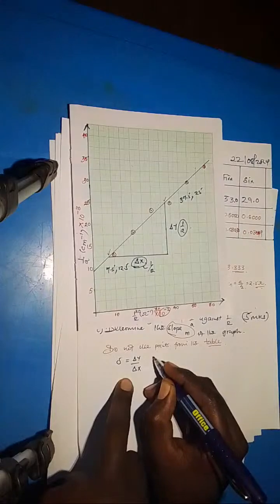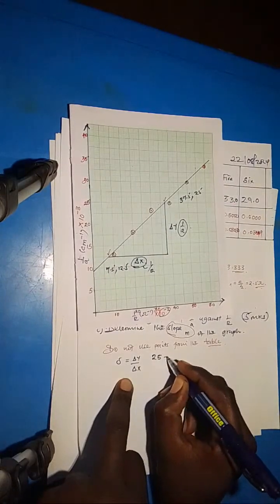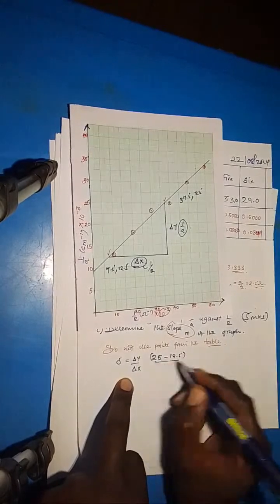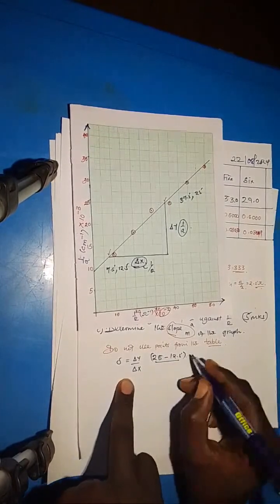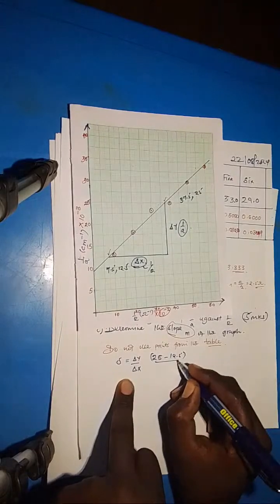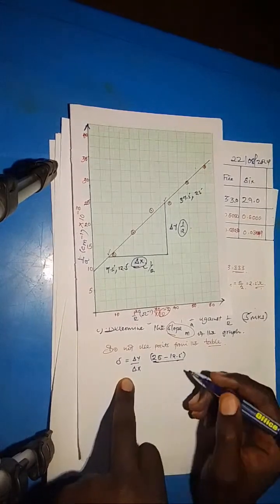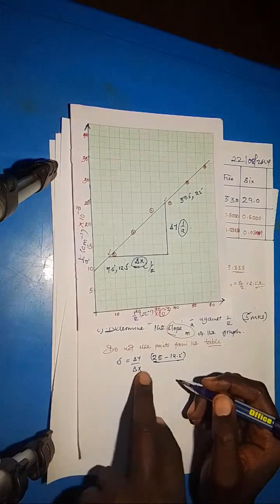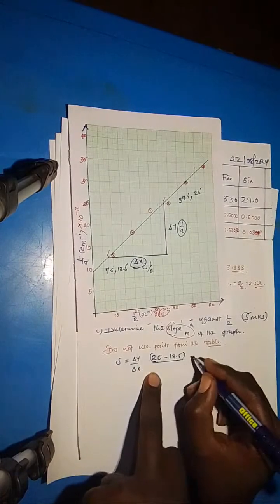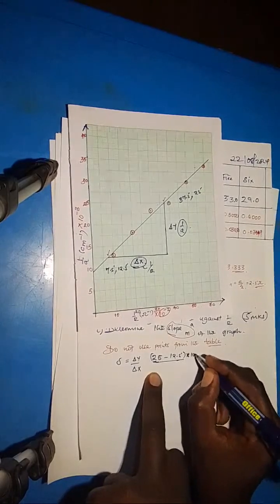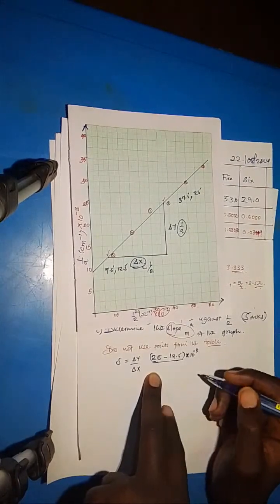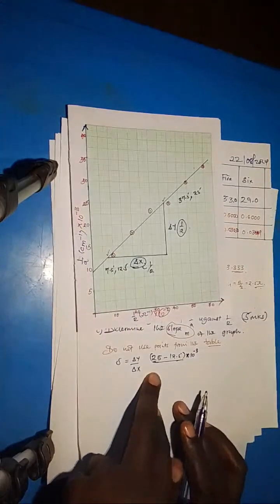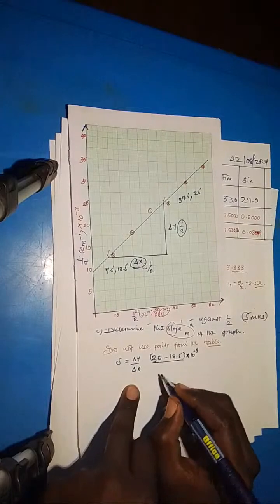And in this case, it will be 25 minus 12.25 times, I insist, the moment you are substituting the change in y, ensure you give it times 10 raised to power negative 3, or else how you have specified the quantities on the y-axis.